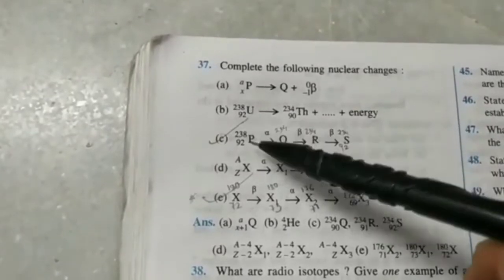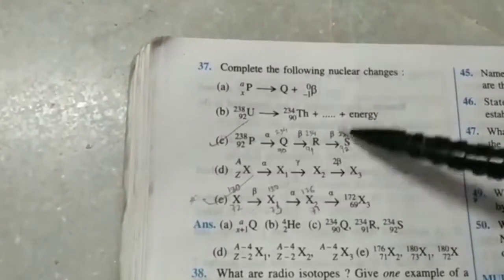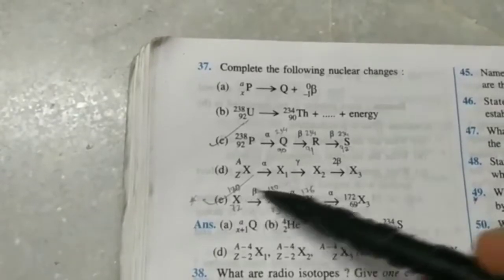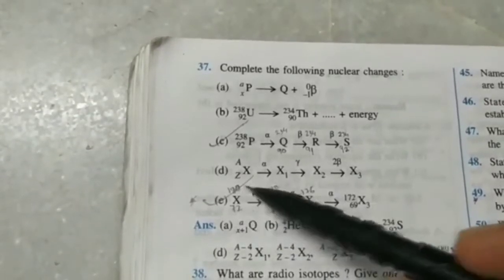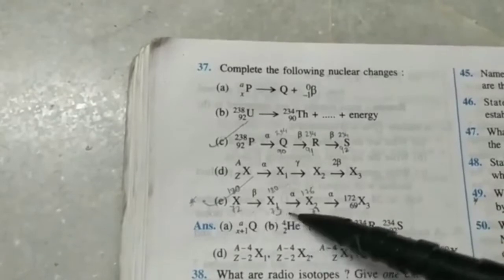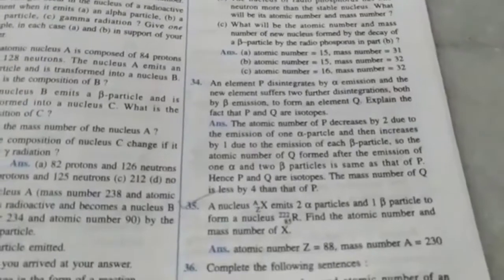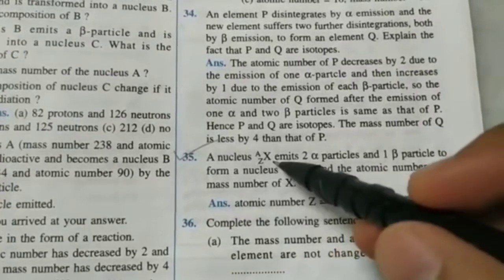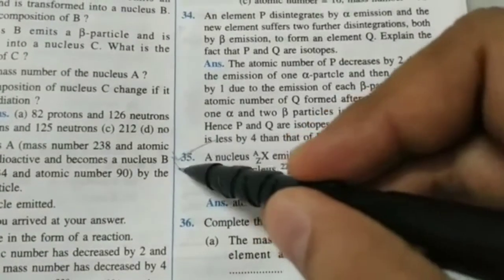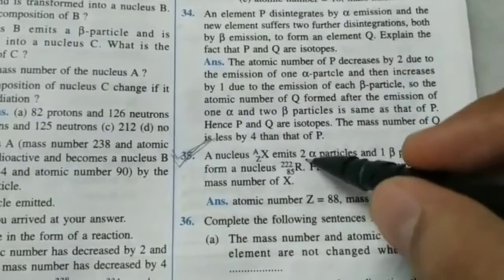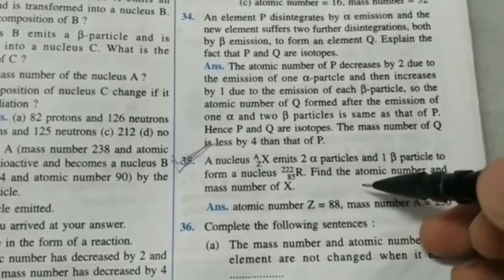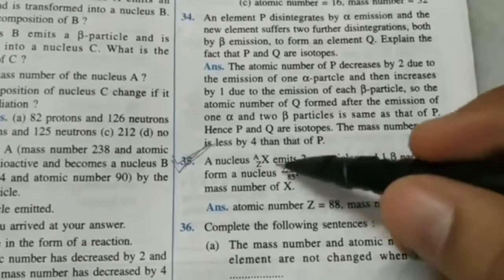So here you can see that P and S are actually isotopes, and here X and X1 are isobars, same mass number and different atomic number. Let me do one more sum for your benefit. A nucleus emits 2 alpha particles, so it's double ticked. You'll have to solve it in the numericals book. 2 alpha particles and 1 beta particle to form a nucleus, which is this. Find the atomic number and mass number of X. That is the starting point here.